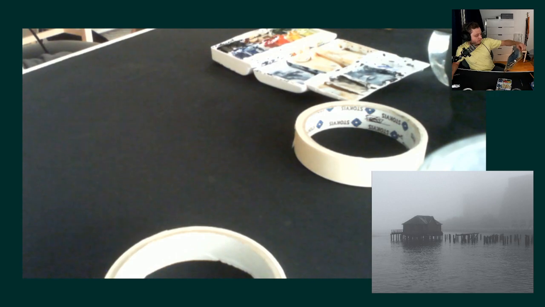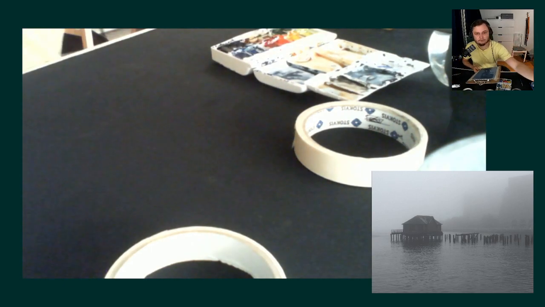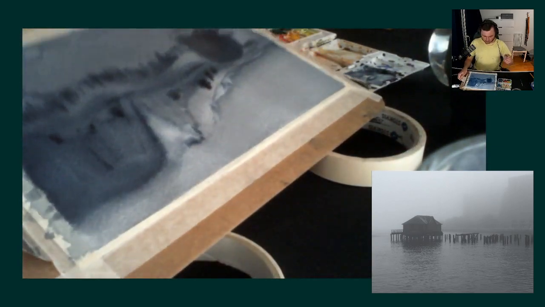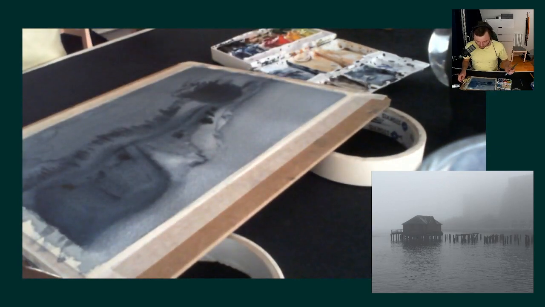Speed painting. Speed drying, sorry. This is the drying part. So maybe brought the... Oh, but let's see. Now it's... Alright.